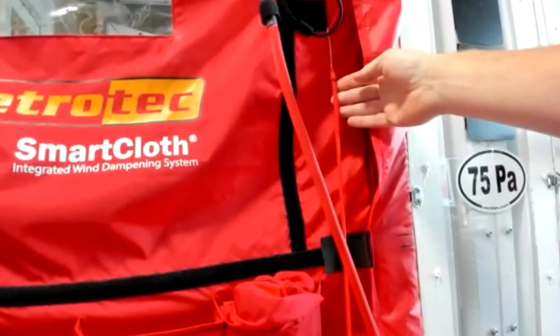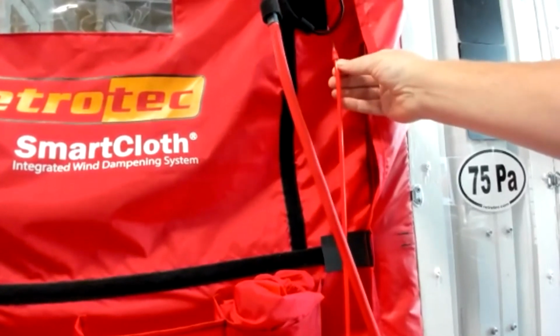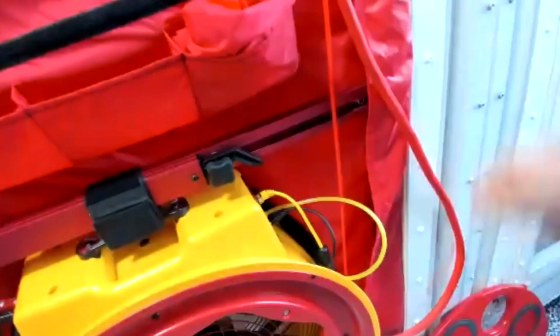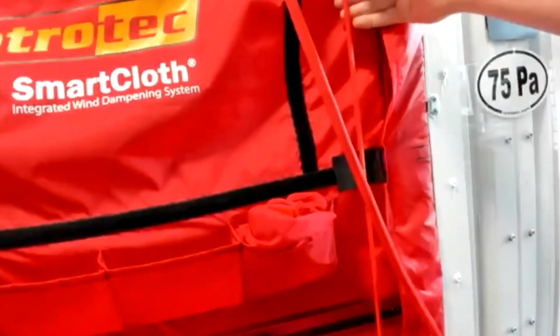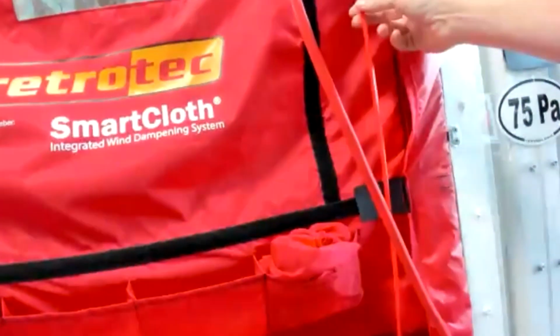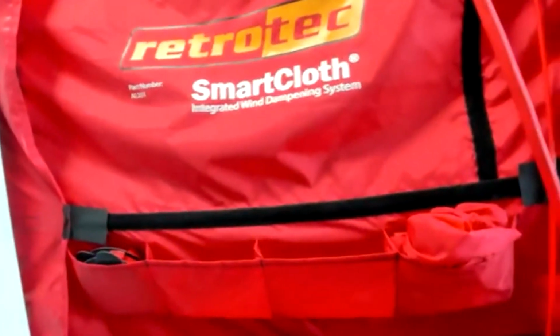If you use another manufacturer's blower door, or one of our older ones, this red tube actually has to go through the bottom of the cloth and then at least 5 feet away from the fan opening. We made this a few years ago just to make it easier, so you don't have to actually crawl through the hole and set it somewhere. It's going to be in the same spot every time, and you can just plug it right up to the cloth. So that's what the smart cloth is here.